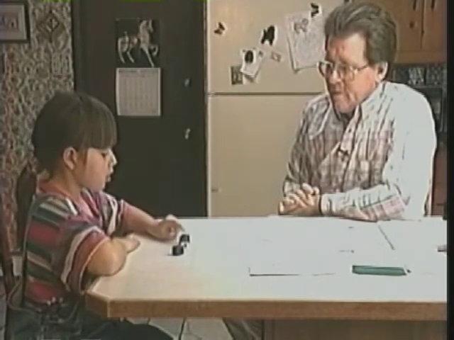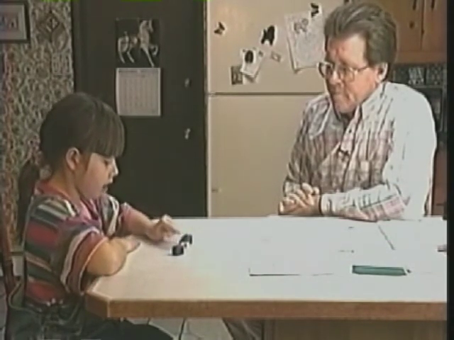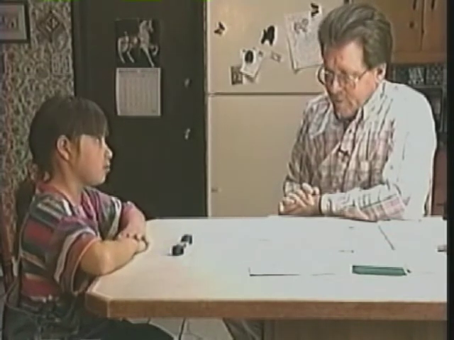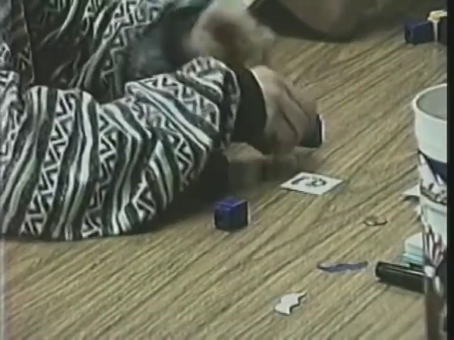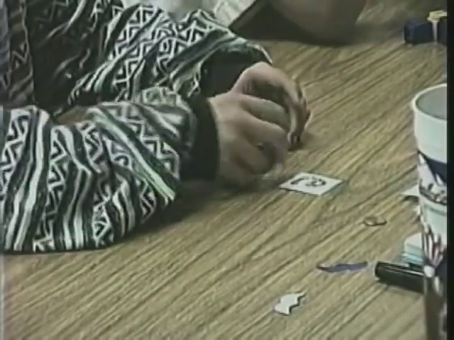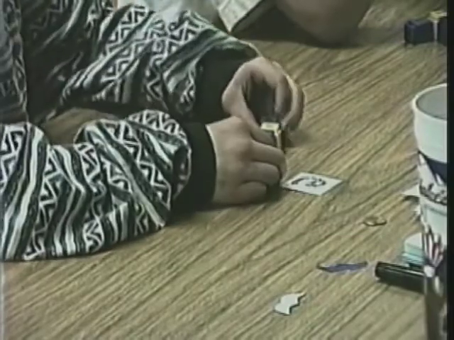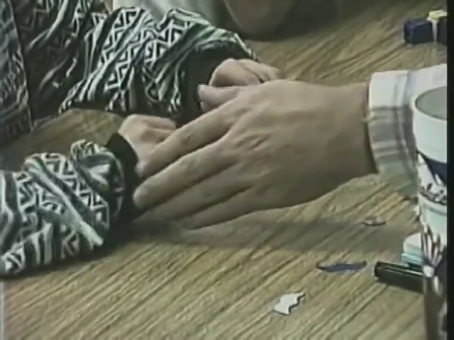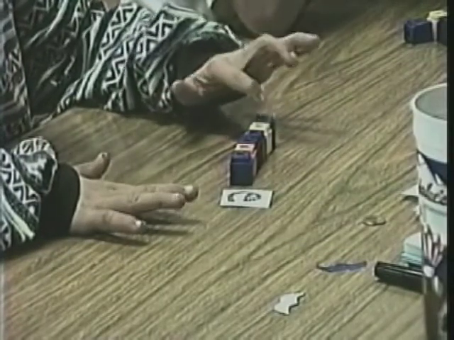Good. S-L-I-P spells slip. Very good. Wishbone. And what goes on the end? Magic. Okay, now would you show us with this hand, please? Go ahead.